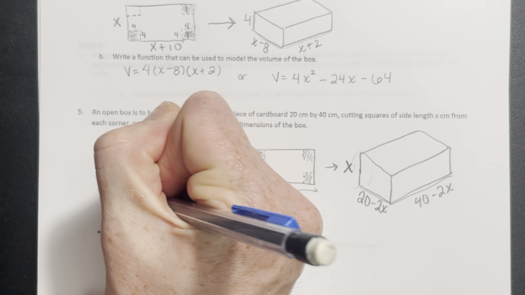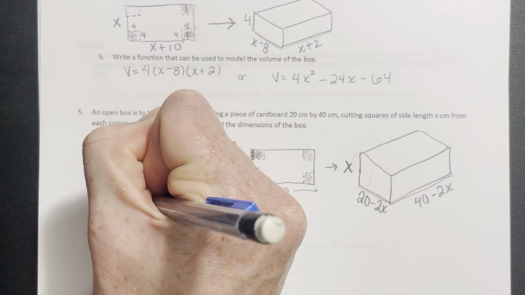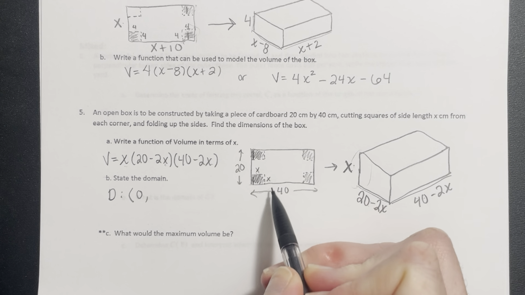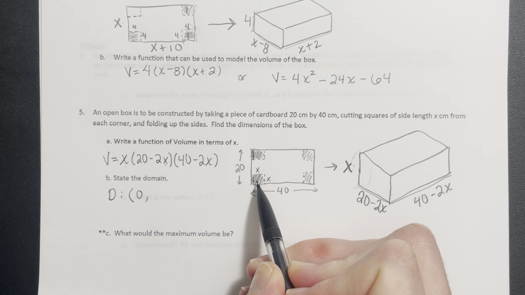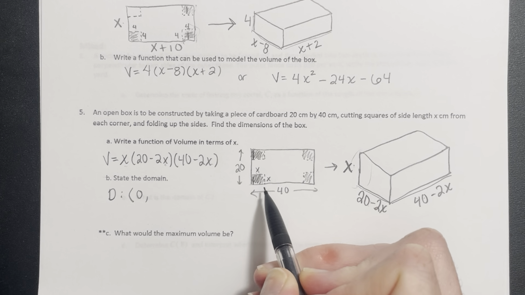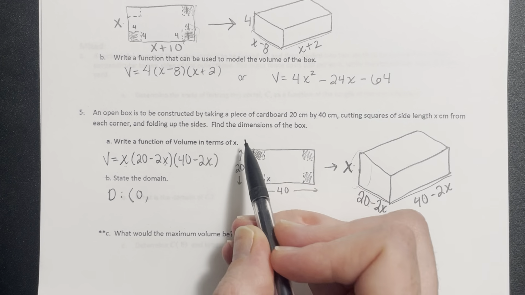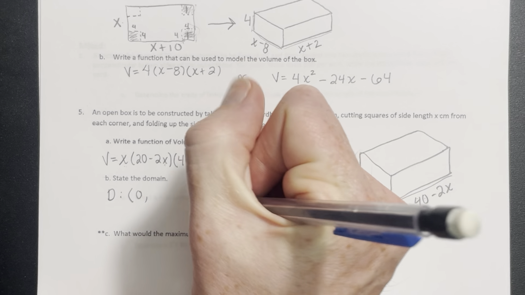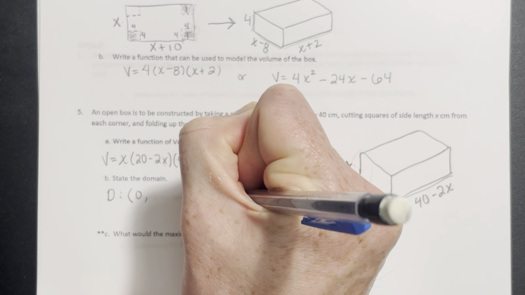So automatically, I would know that the domain would be some value 0 to something. But there are other upper limitations as well. There's only so big of a corner that we can create. So if I cut out a 100-inch or 100-centimeter corner, that would not even be possible because I have a 20 by 40 centimeter piece of cardboard. So there are limitations. We just need to figure out what the upper limitation is. And one way that can be helpful is just to know that our sides have to be positive.